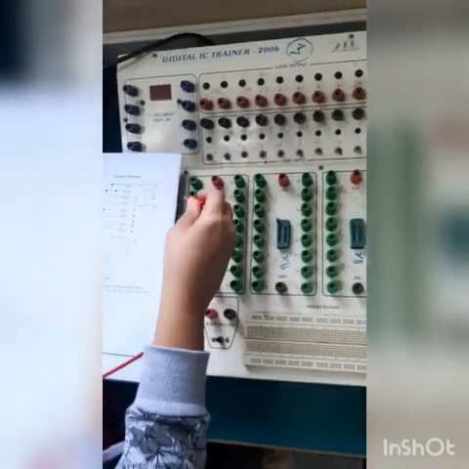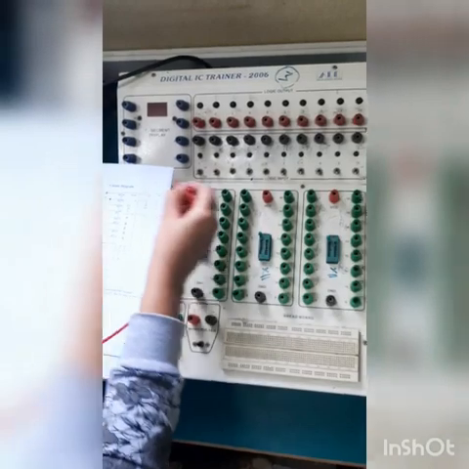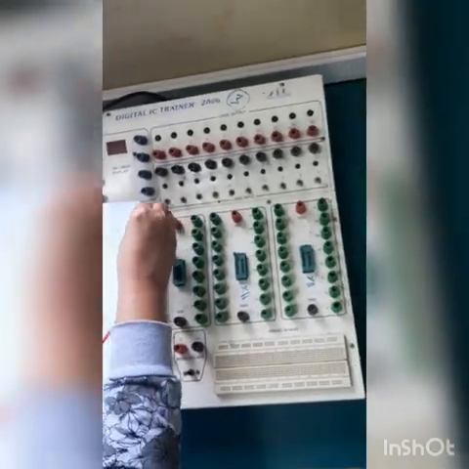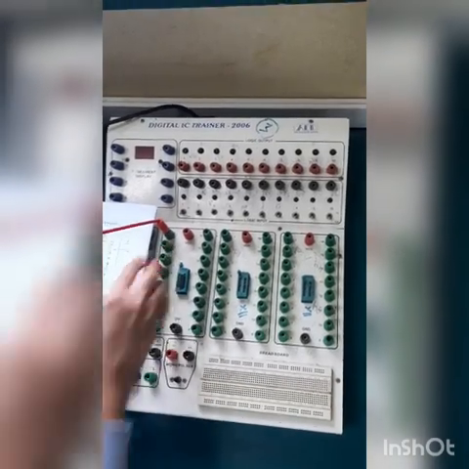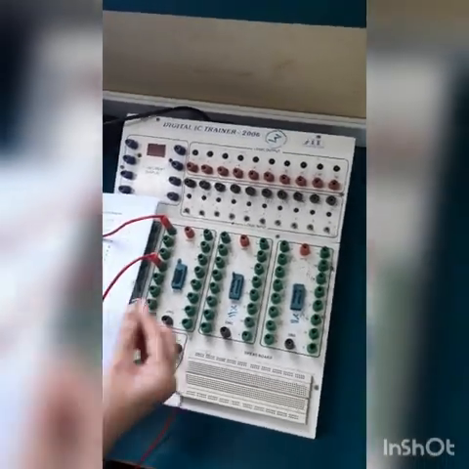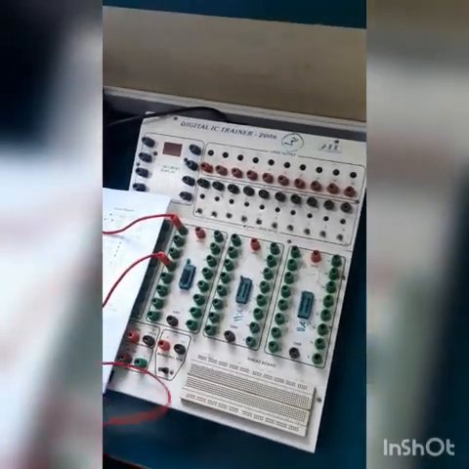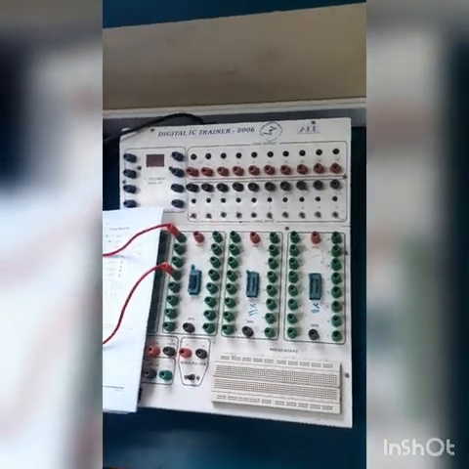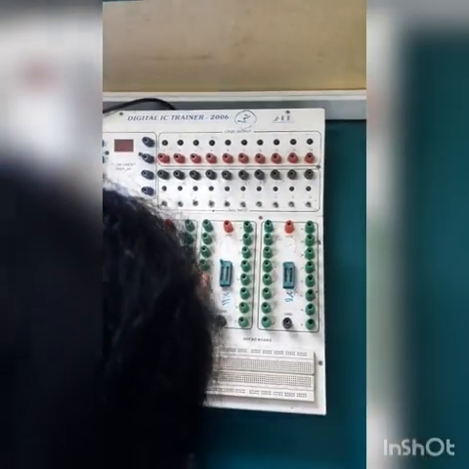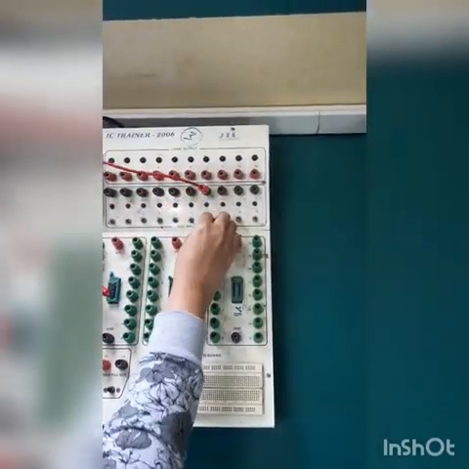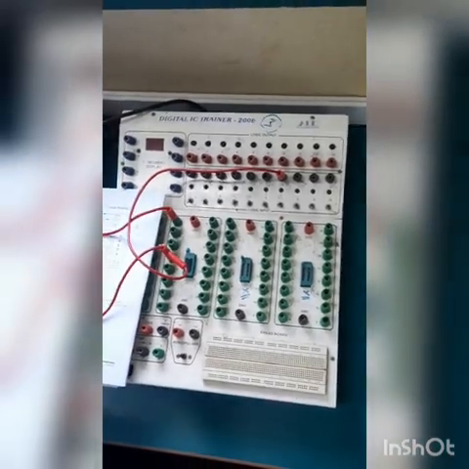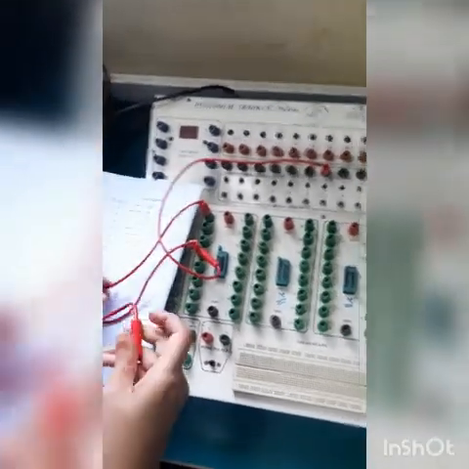So I will connect pin number 4 and pin number 1. I'll short pin number 1 and pin number 4, and I'll connect it to one of the inputs and keep it low. Then we'll see which are the pins we need to connect to high.